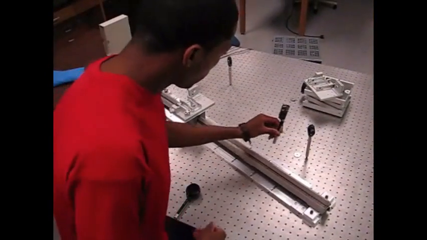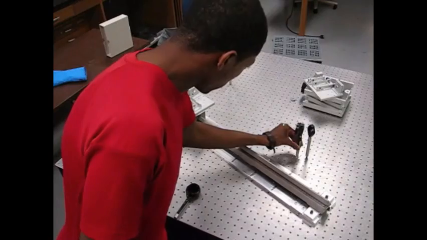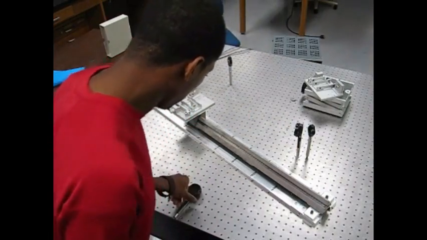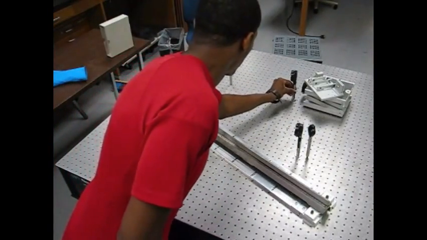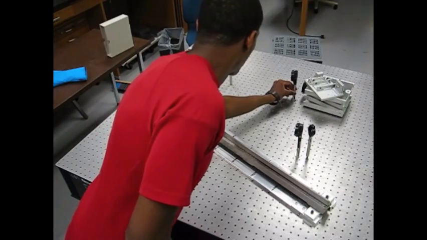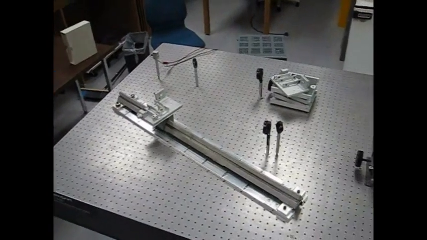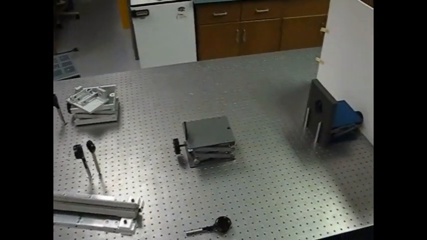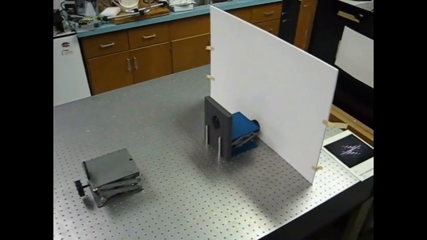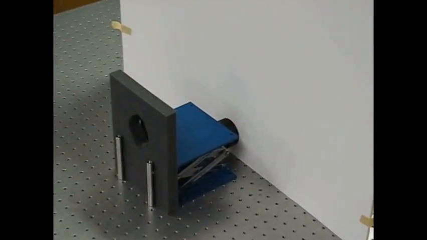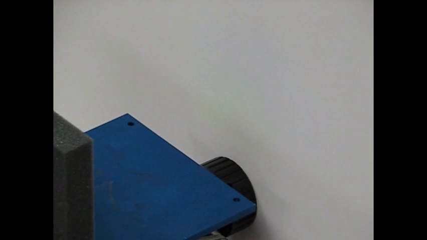Now, I'm going to place a polarized lens in each beam path. One polarizes the light vertically and the other polarizes the light horizontally. Let's see what we get. No more interference. We have two green spots corresponding to where the two beam paths land on the screen.